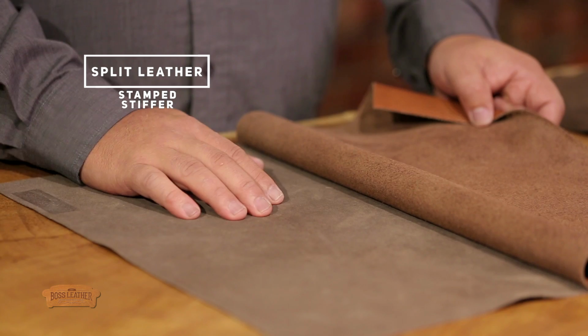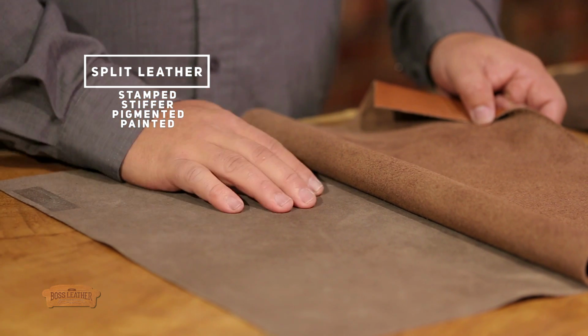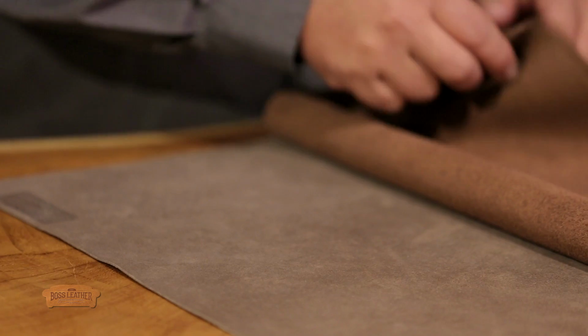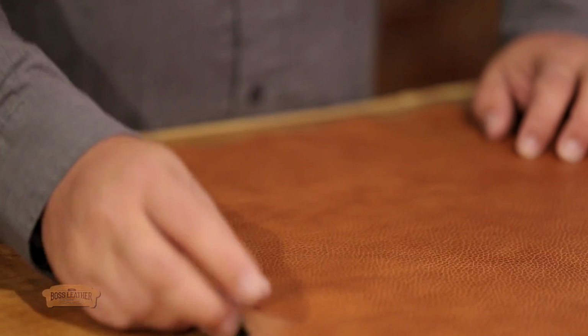With split leather, usually it's stamped, feels a lot firmer or stiffer, and is harder to work with as well. It's pigmented, painted, and doctored to look as much like the top layer as it can, but has none of the strength that the top layer gives you. With top grain leather, everything is totally natural. A lot of great leathers originate from top grain.